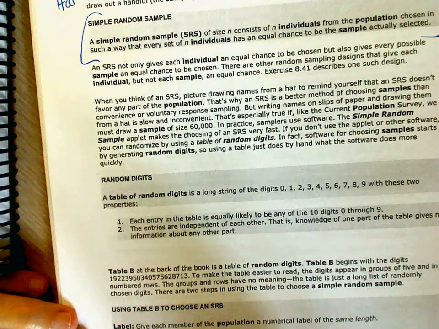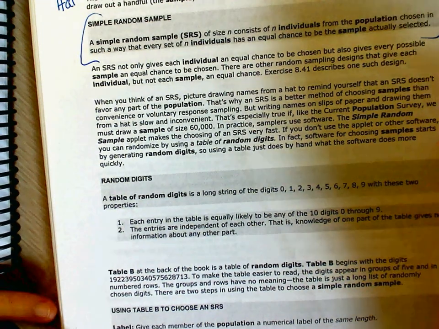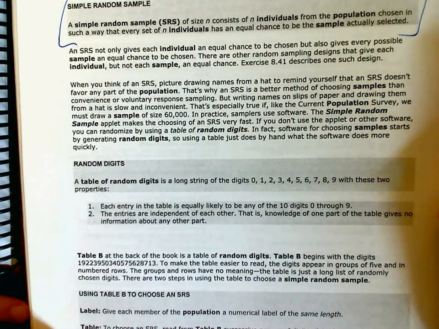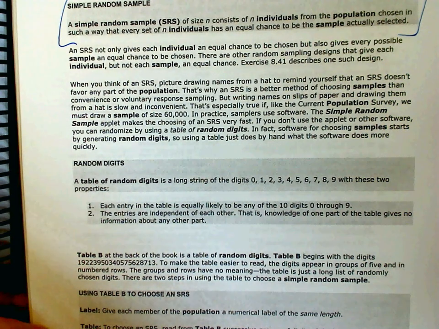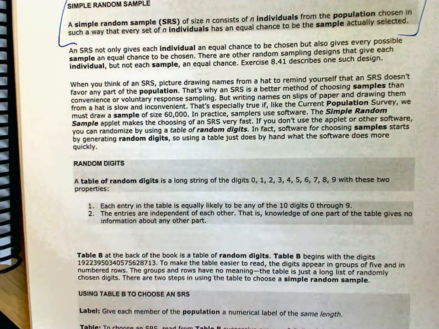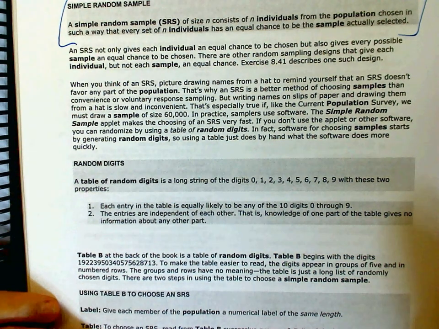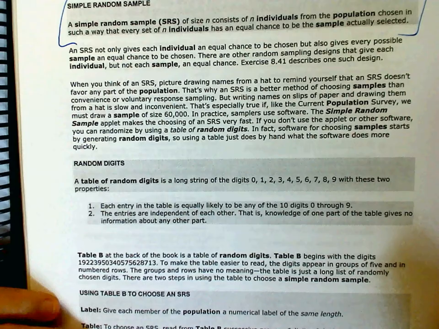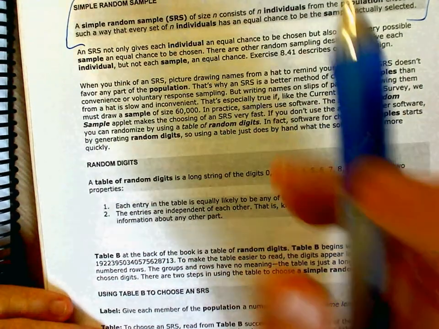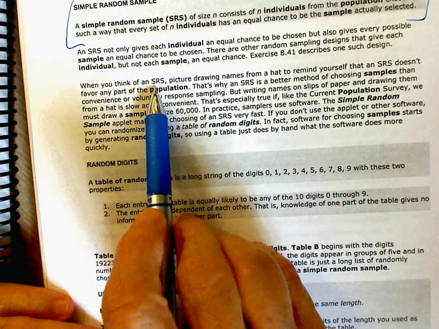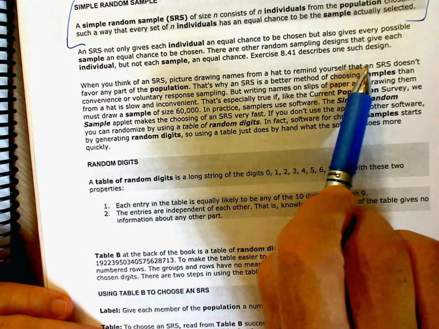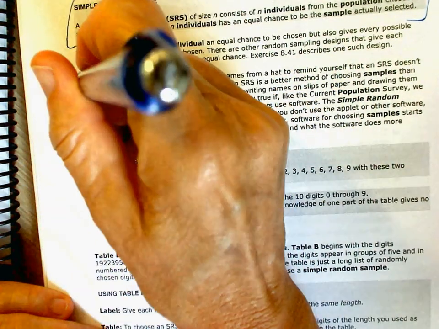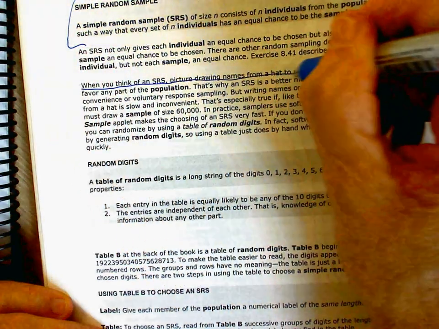Maybe I don't want to give you that kind of an example, but I don't want to just choose people who get A's. I want people who get A's, B's, C's, D's, and maybe fail. I want everybody in the sample, right? I don't want it to be biased. When you think of a simple random sample, think of drawing names from a hat so that you do not favor any part of the population.